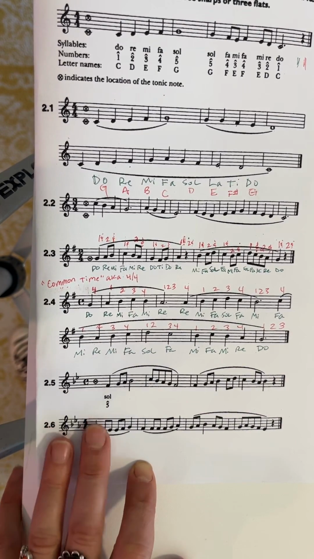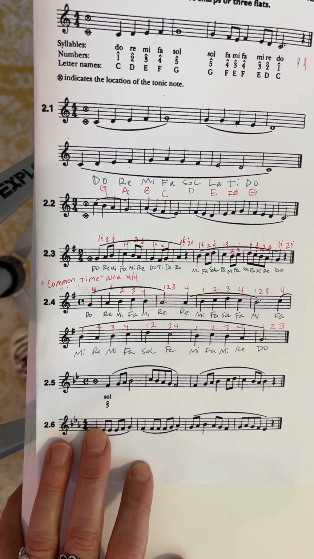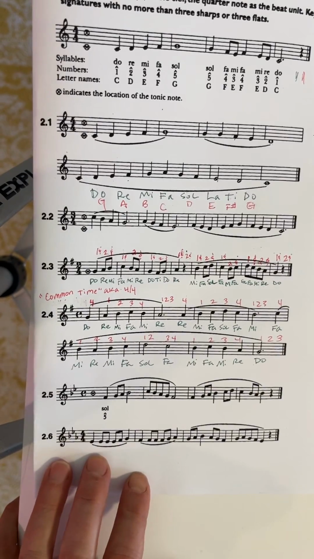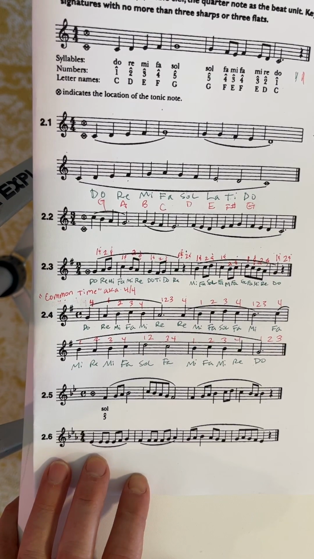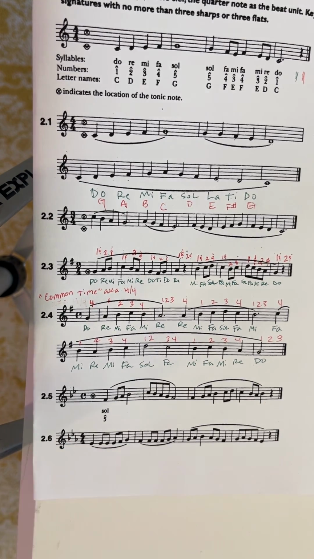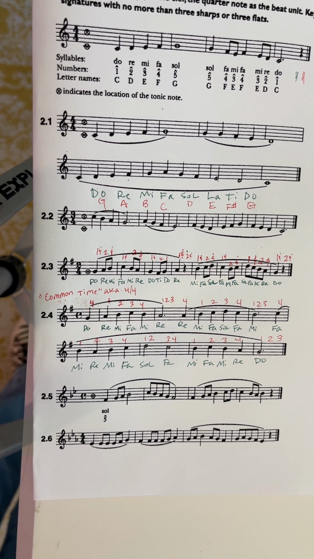All right, I'll sing it with you. Do, re, mi, fa, mi, re. Re, mi, fa, sol, fa, mi. Fa, mi, re, mi, fa, sol, fa. Mi, re, do. And you know, as a singing teacher, I forgot to breathe during that, so I'm going to recommend you breathe during that.